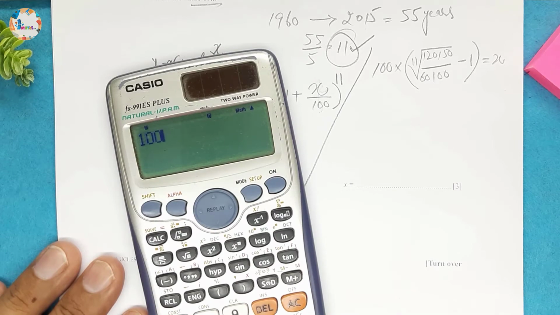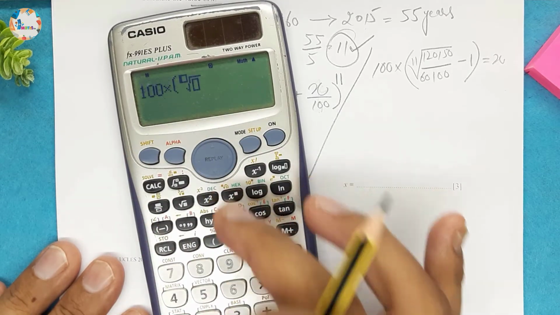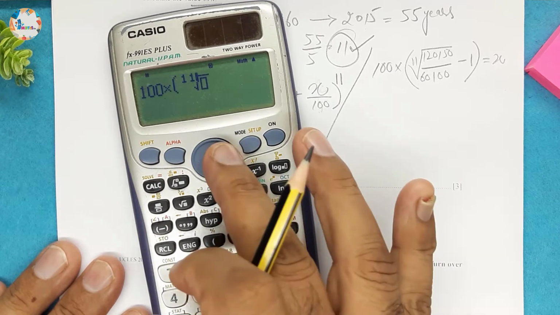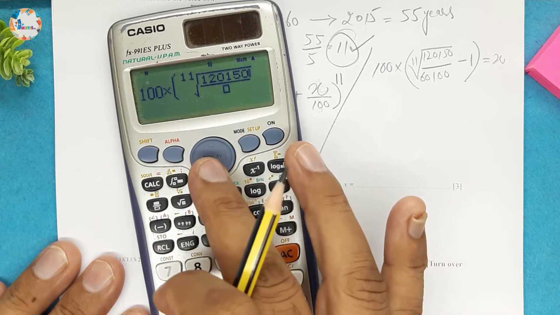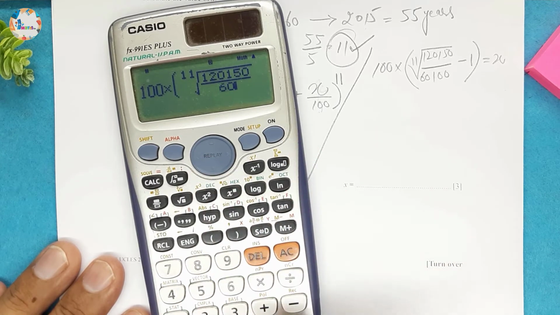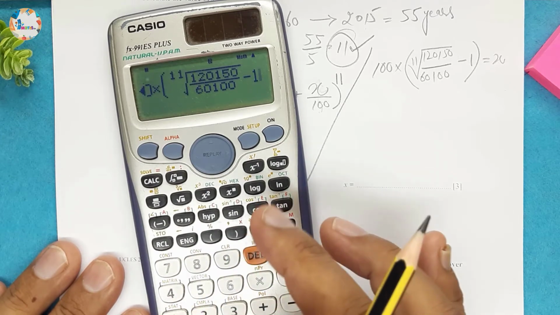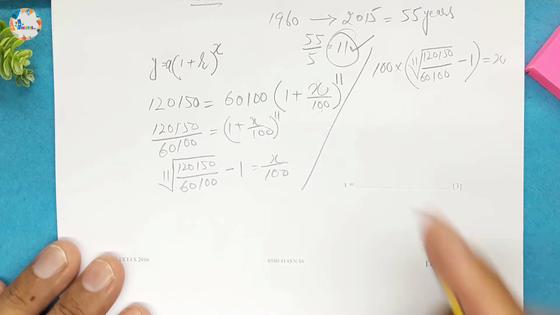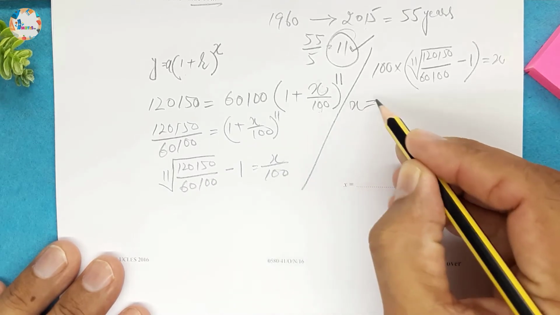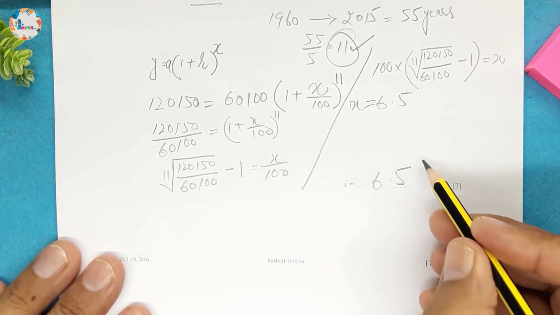So 100 into, in brackets, the 11th root of the fraction 120,150 over 60100, minus 1, bracket close, and this will be equal to 6.5. So the X value is equal to 6.5. 6.5 will be our final answer.